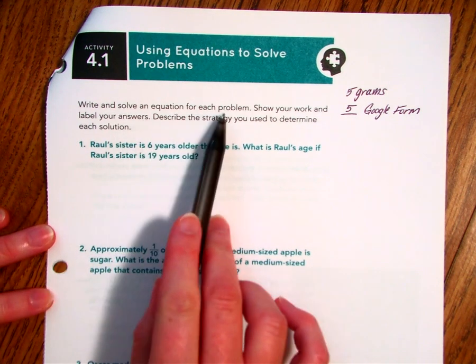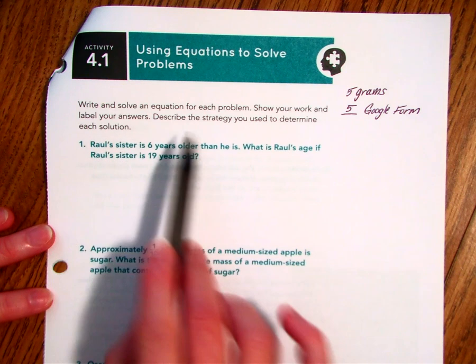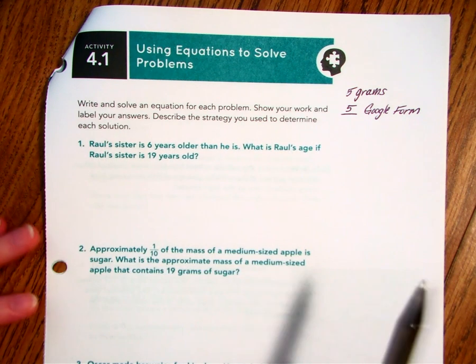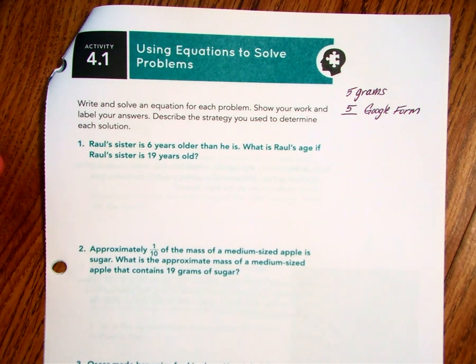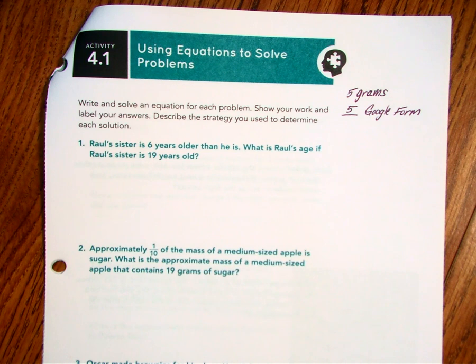Write and solve an equation for each problem. Show your work and label your answers. Describe the strategy used to determine each solution. So you did not have to get into all your behind-the-scenes thinking in your Google form. You just had to give me the number response, but I can give you some of the behind-the-scenes now in the video. Raul's sister is 6 years older than he is.